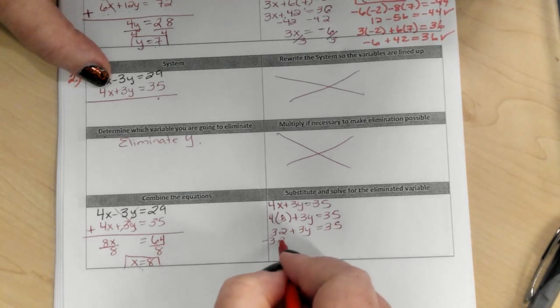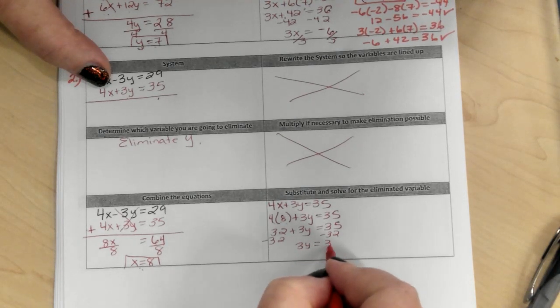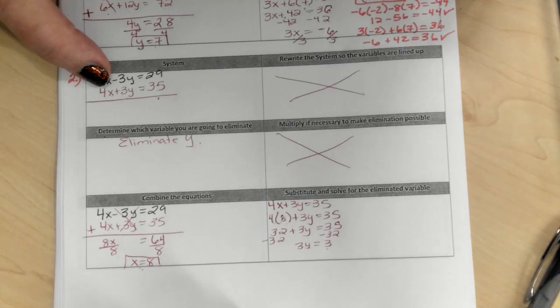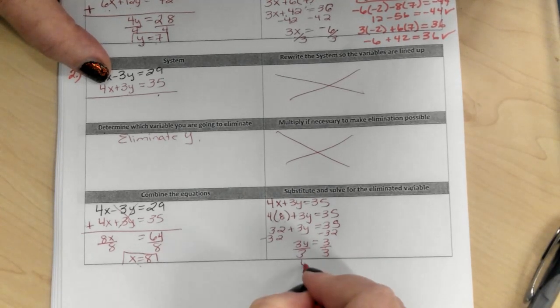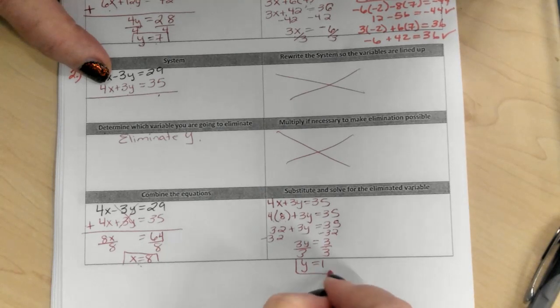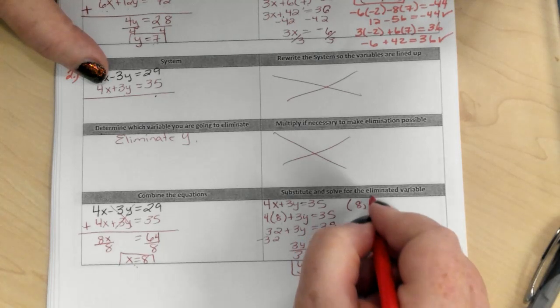Minus 32 from both sides. This is algebra 1. 35 minus 32 is 3. Divide by 3. Y equals 1. So your solution is 8, 1.